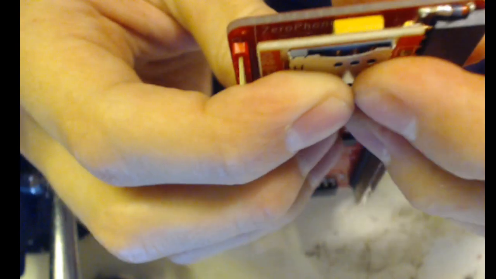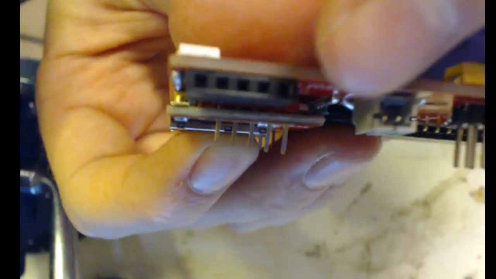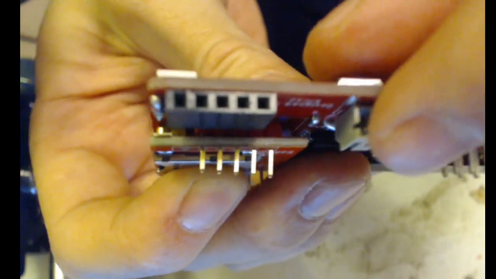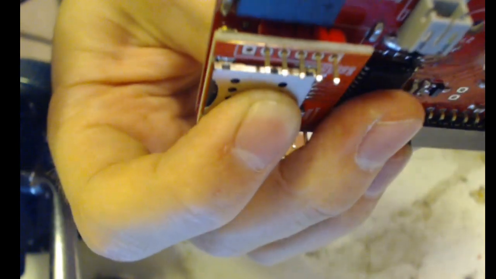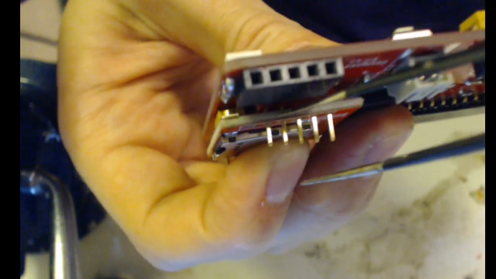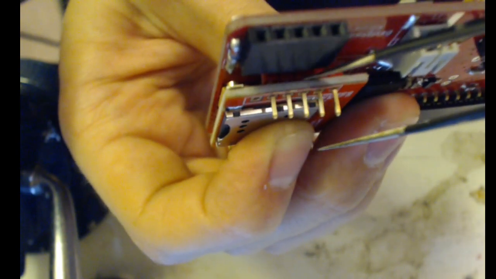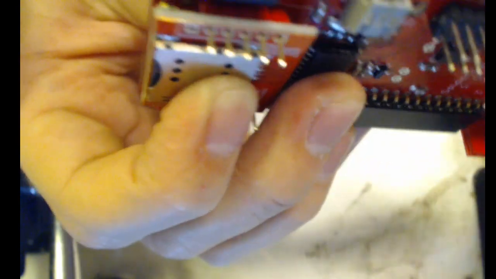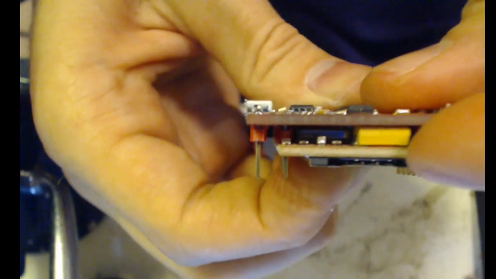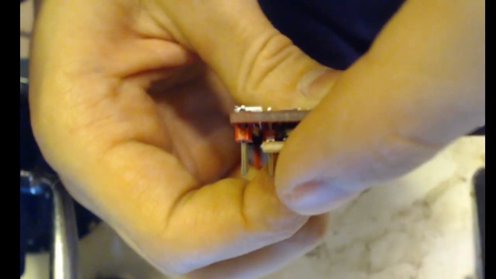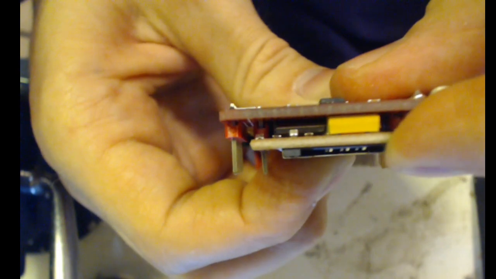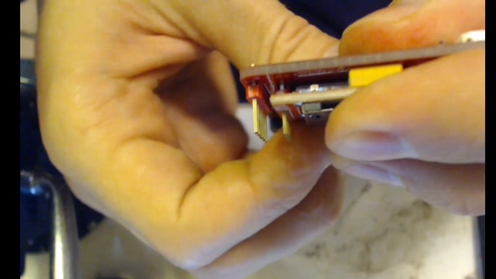Hmm, how do I explain it? Basically, it's supposed to rest on the headers, but because of the yellow capacitor, there's a gap here. Here, yeah, that you might be able to see, but you probably aren't. So if you install it, then it's going to wiggle like that. There's no guarantee of the way that you are going to be able to solder it. It's basically, probably, you are going to solder it diagonally.